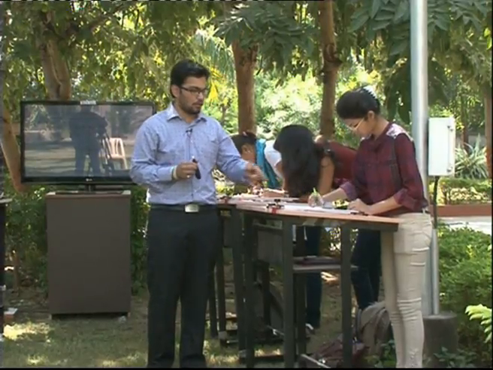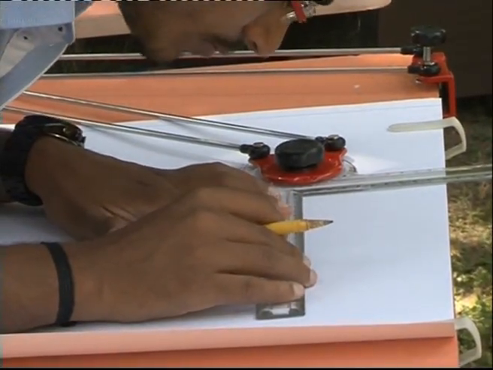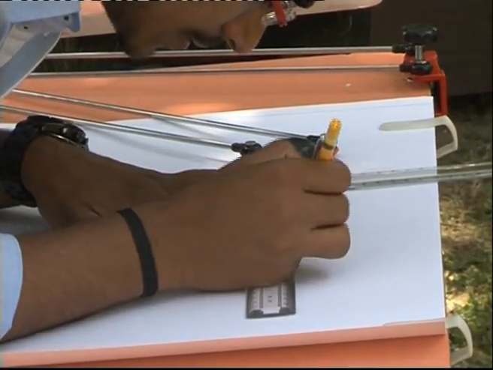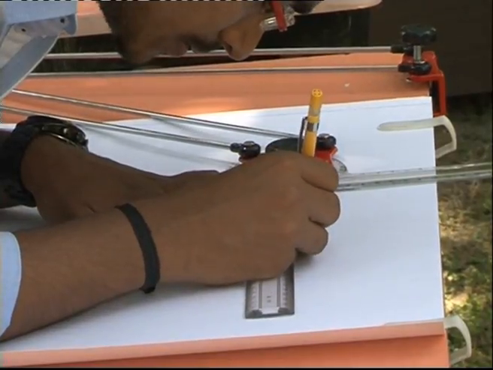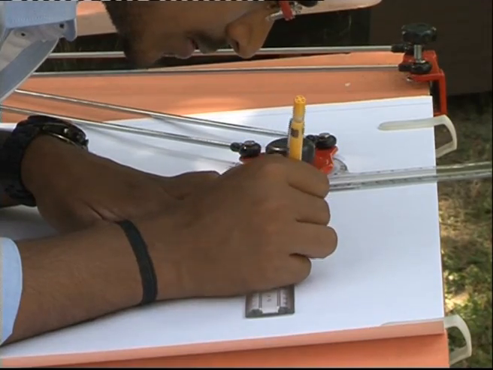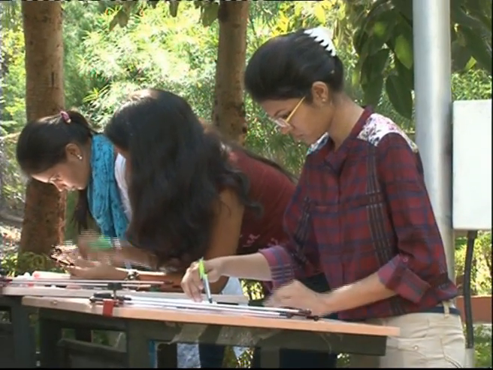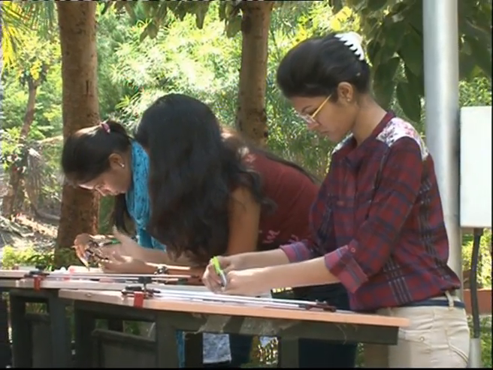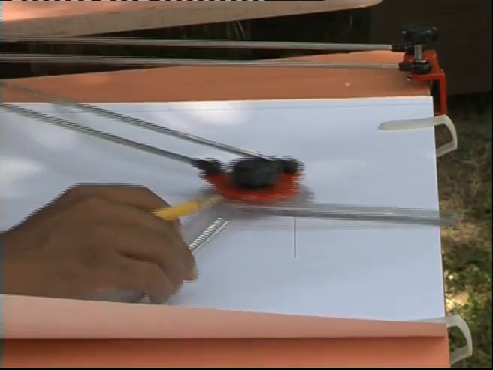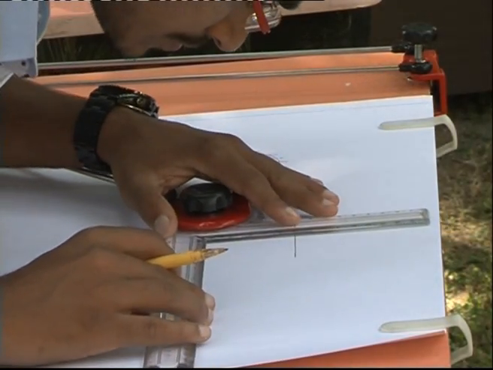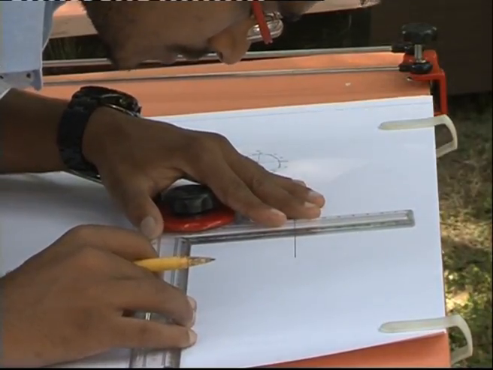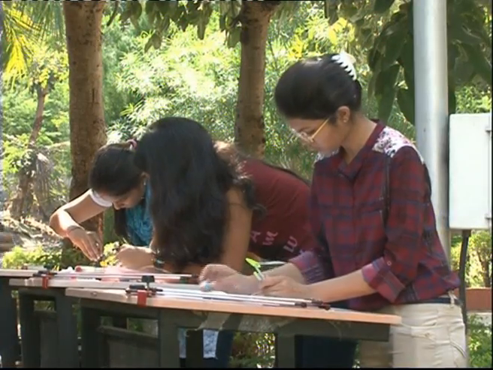We can zoom in onto this sheet. Okay, now cut.